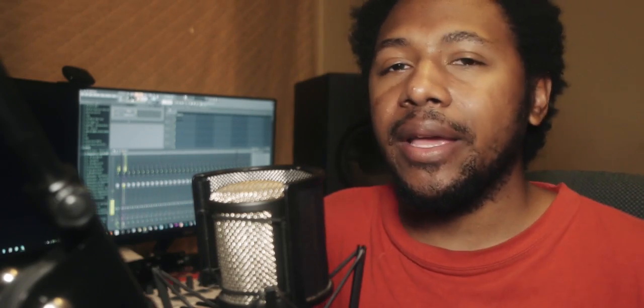But you don't need an expensive microphone to have a great sound. Yeah, some microphones have a different EQ curve, can accentuate certain sounds better, or have a warmer sound. But essentially, you can get a great sound with any microphone if you use certain techniques. So we'll get to those techniques right now.